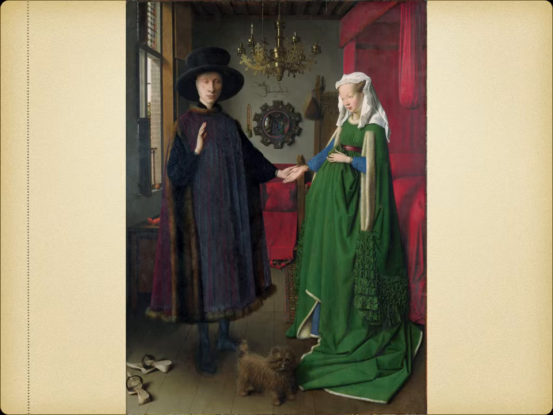Now what's interesting here is the two people depicted are Giovanni Arnolfini and his bride. And what is taking place here, most scholars agree, is actually the wedding. And no, she is not pregnant. This is actually just the fashion of the time. In fact, women would pad their abdomen and they would even slouch so that they would have this posture, because that's what was considered in fashion.